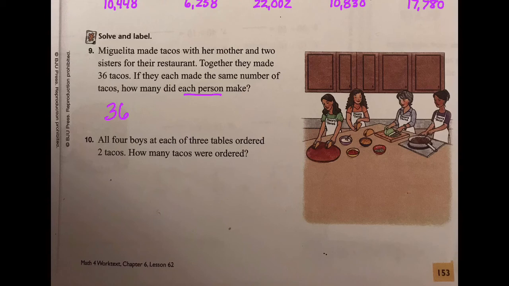So let's write this. 36 tacos divided by, whoops, that's a different color. All right, divided by 4 people is how many? How many tacos did each person make? You're right, 9 tacos. So we're going to write 9, and then don't forget, it says how many what? Tacos. 9 tacos. Okay.